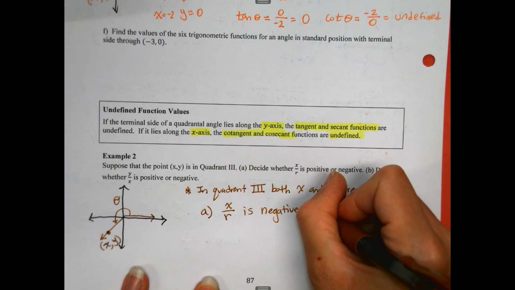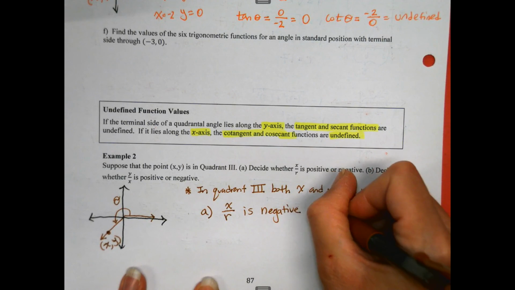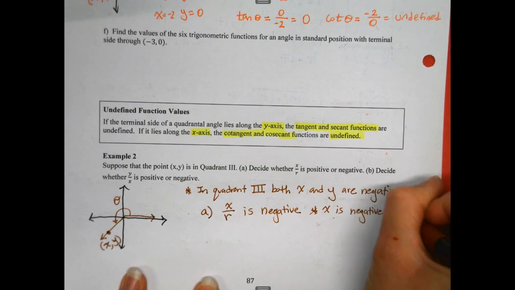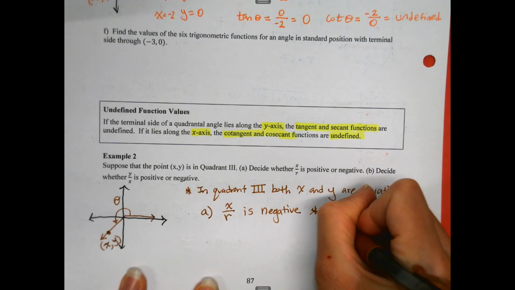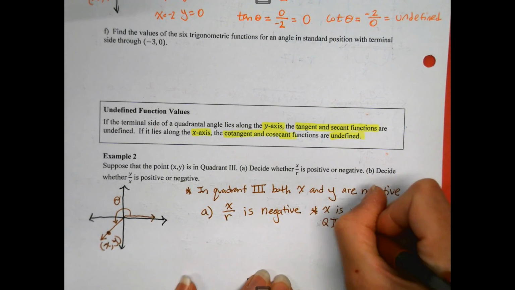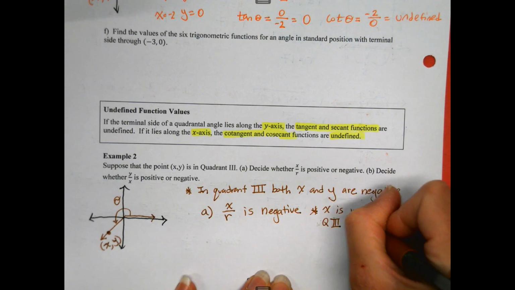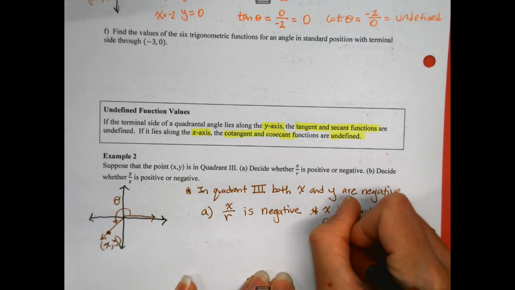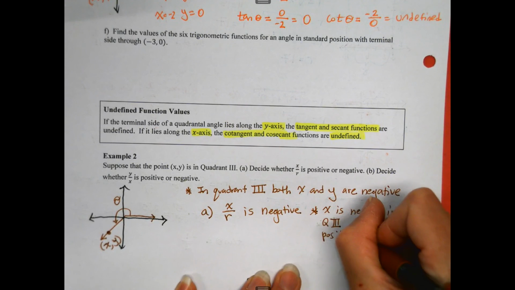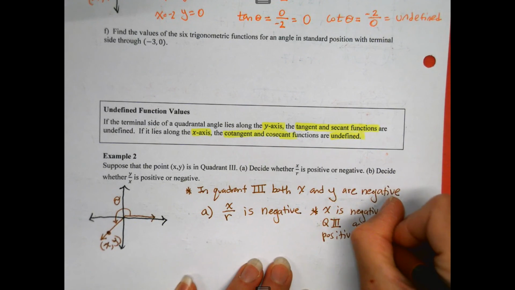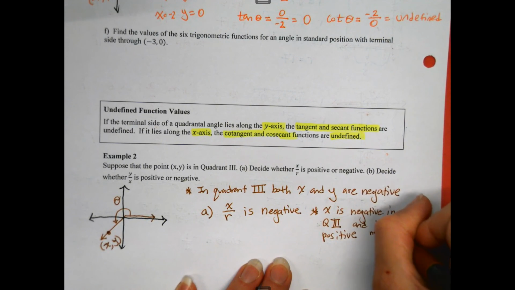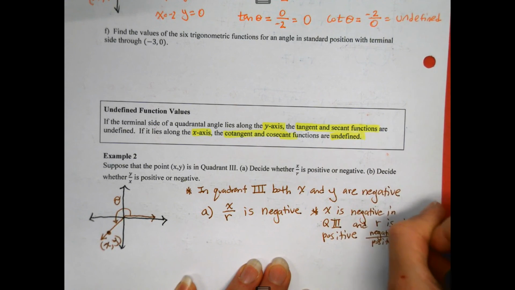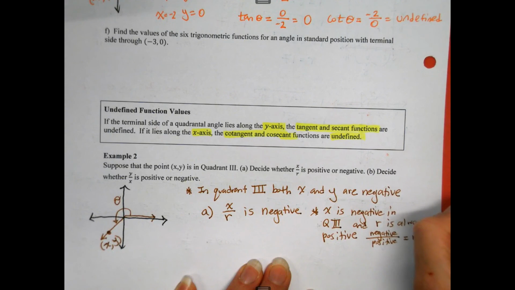And that comes from the fact that x is negative in quadrant 3, and r is always positive. So a negative divided by a positive equals a negative.